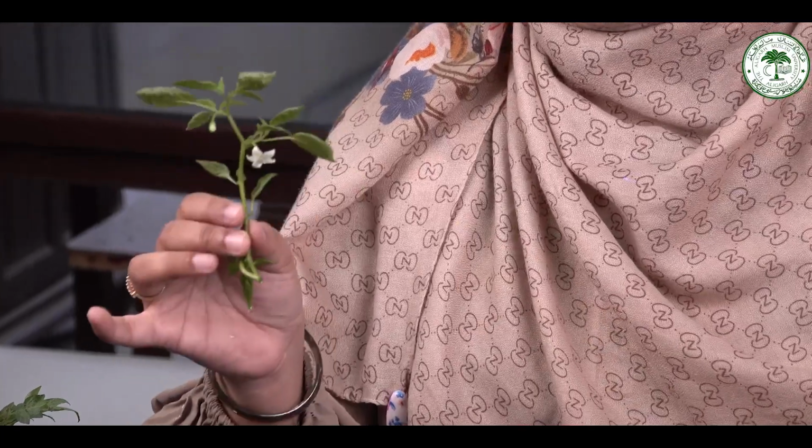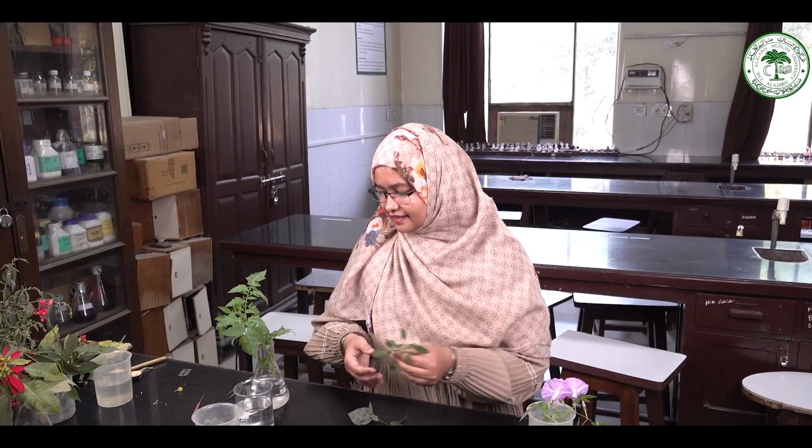So these families generally have two types of inflorescence, either cymose, as you can see in Solanum nigrum, or solitary, as you can see in this Solanum melongena. So this is the inflorescence of this particular family. Now, if you see the flower of this particular plant, this is the inflorescence.